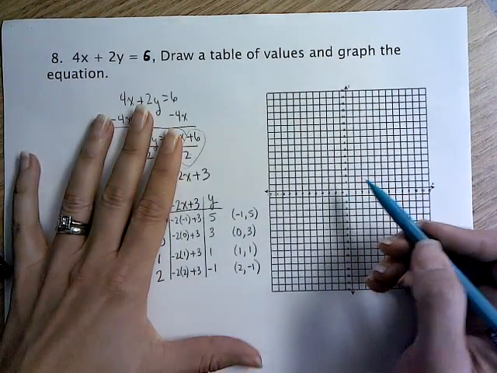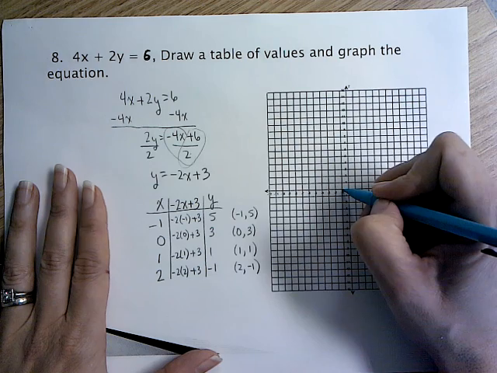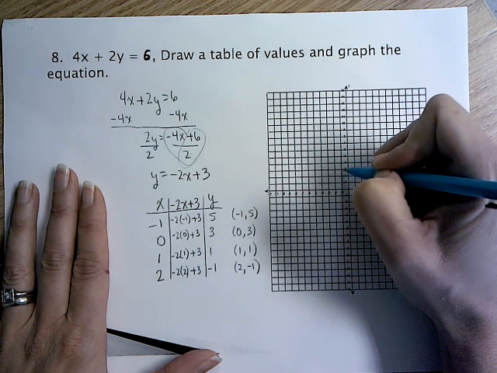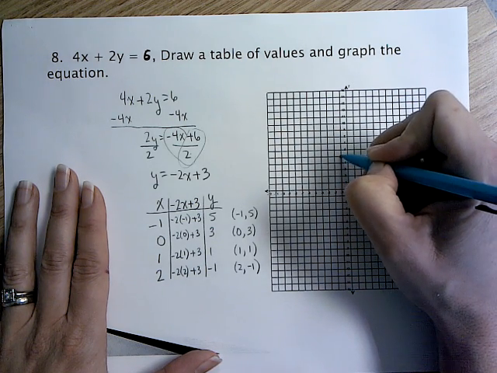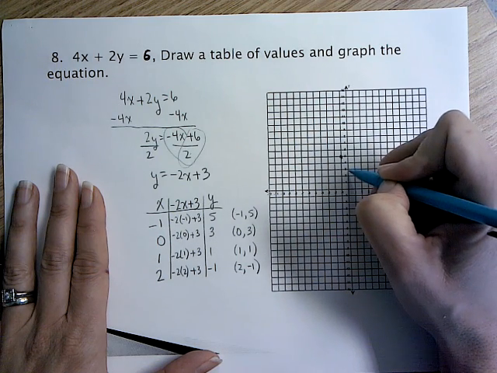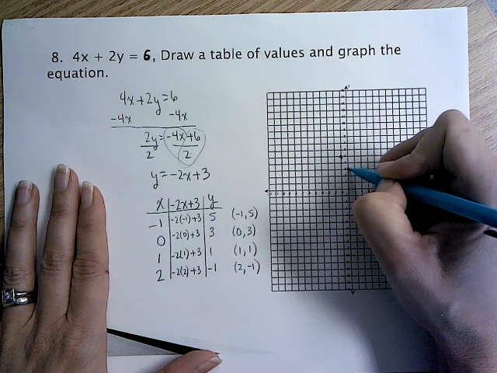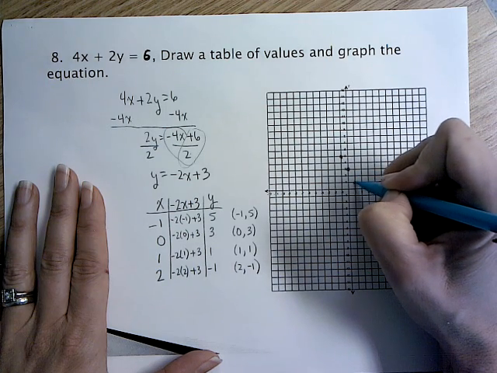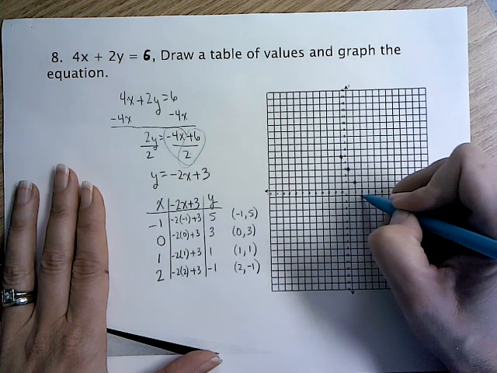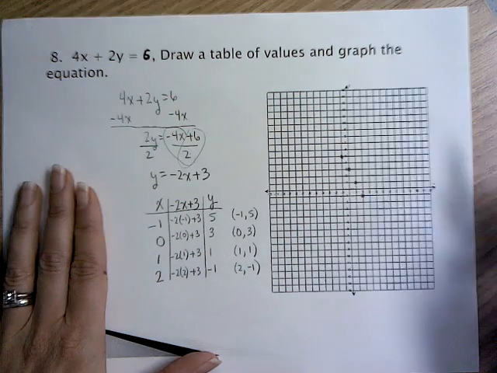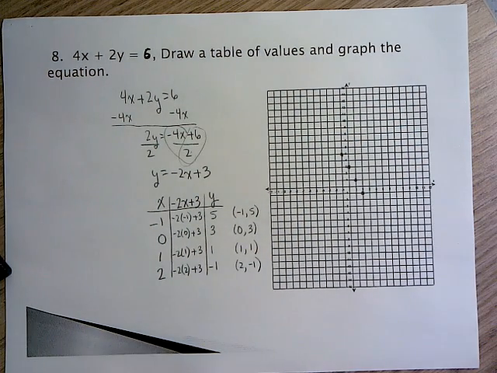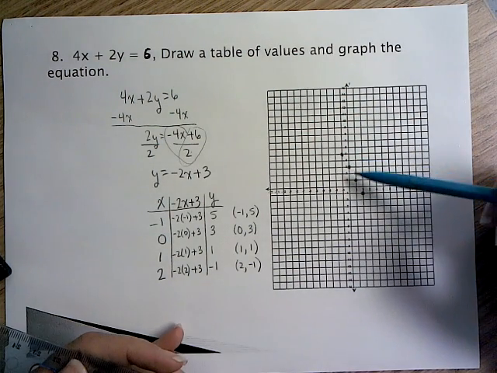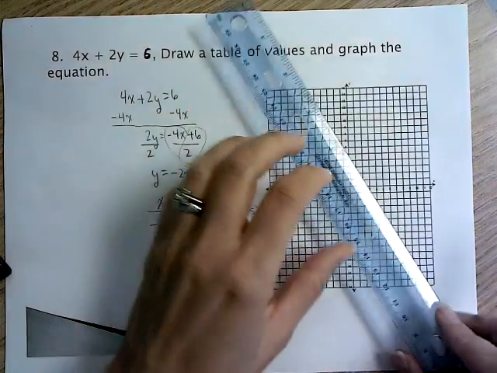Now I can graph these points. So I have -1, 5, 0, 3, 1, 1, and 2, -1. All right? So I can see that they're forming a line, and that's a good sign. That means I did something right with my math, and that's always encouraging. It's a good checkpoint along the way. If you're graphing your points and you have one that is way off in left field, then you know you have a math mistake, right?